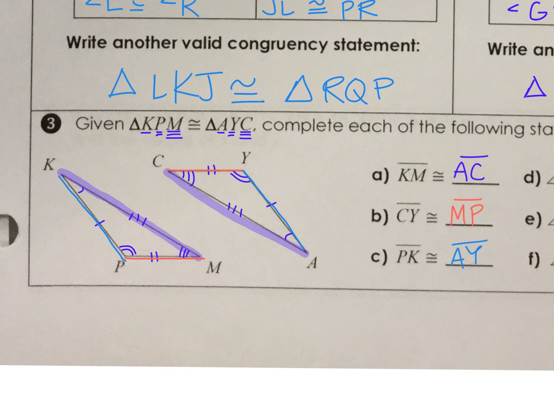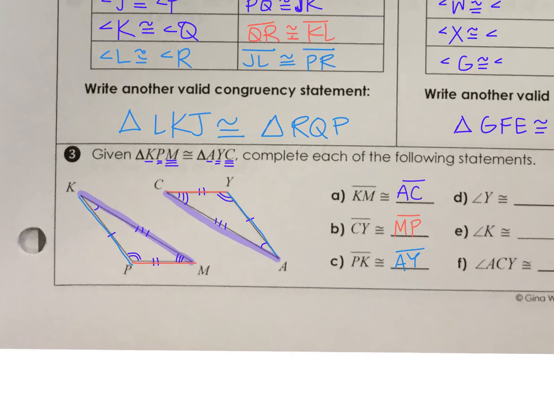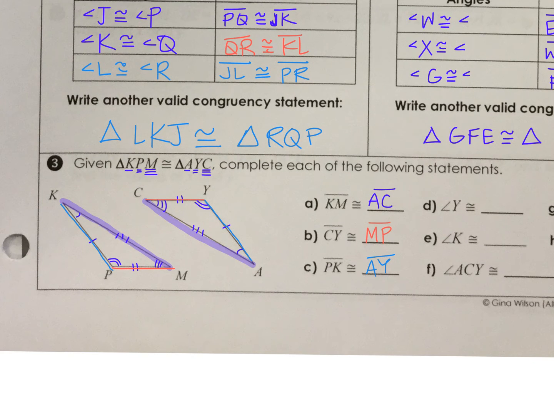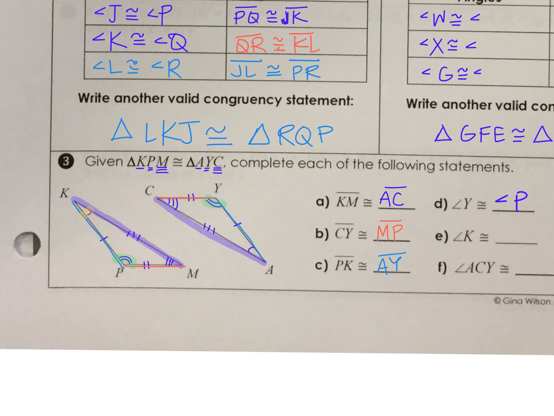All right, we can do the same thing we just did with our angles. So angle Y, on this first triangle, well, angle Y is right here. It's got 2 marks. P has 2 marks, so I know that angle Y and angle P match. Angle K is 1 mark. Angle A is 1 mark. That tells me that K and A match.